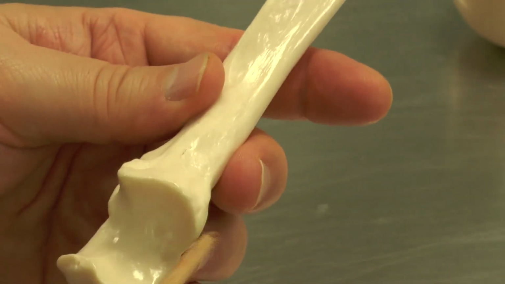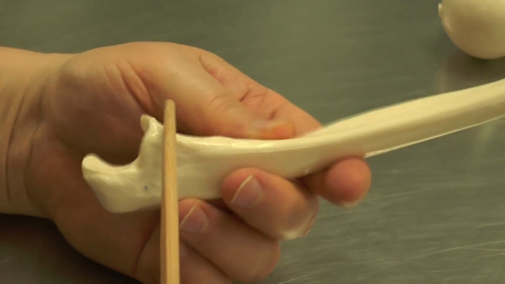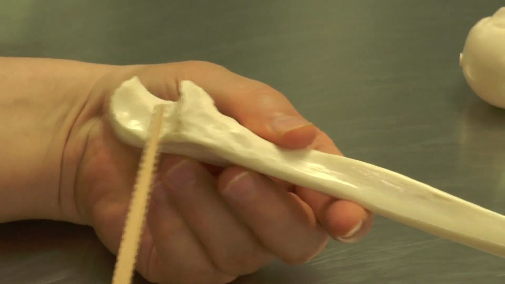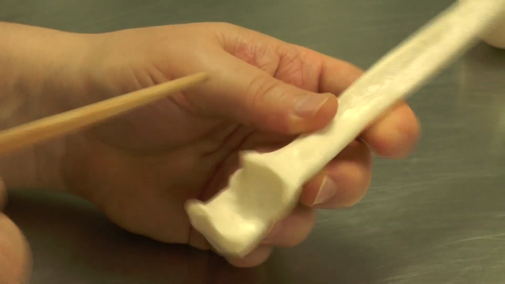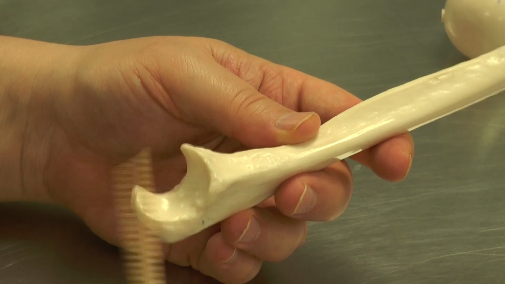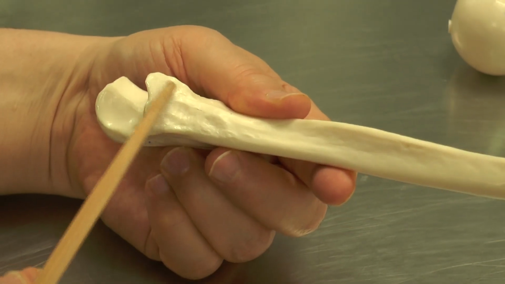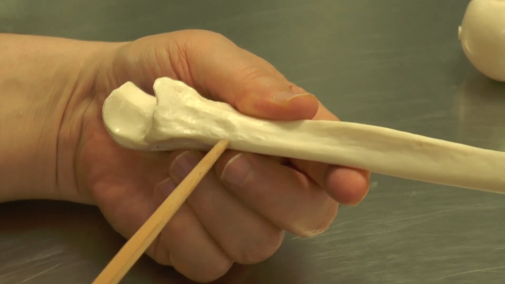Let's look at the coronary process now. Again, it has surfaces too. It has the anterior surface, as you can see, the superior surface, the lateral surface, and then the medial surface here. If we look at the anterior surface of the coronary process going down, it forms what we call the ulnar tuberosity.